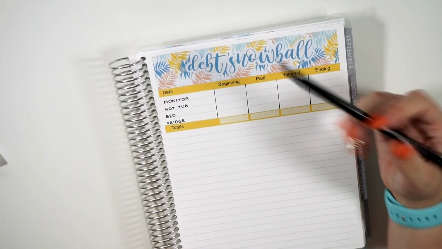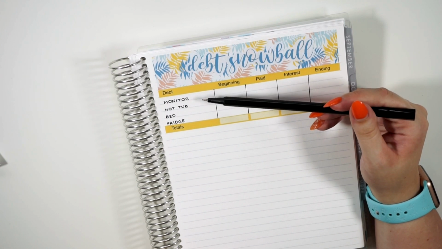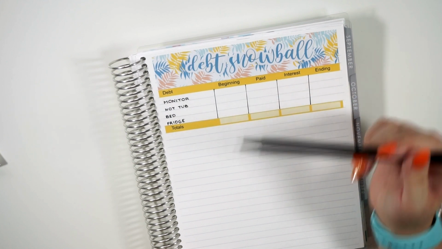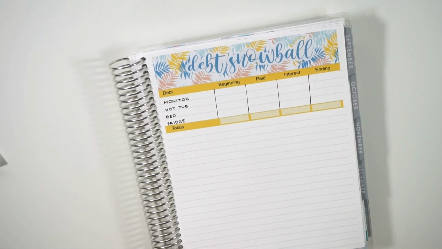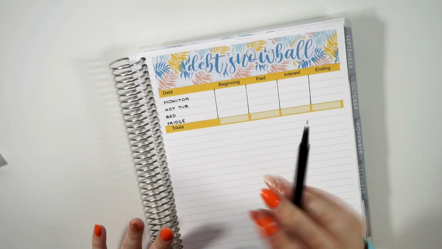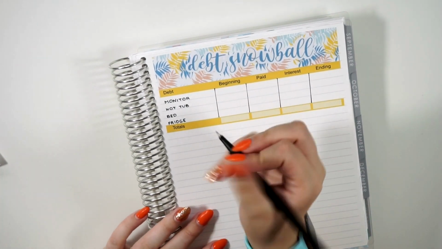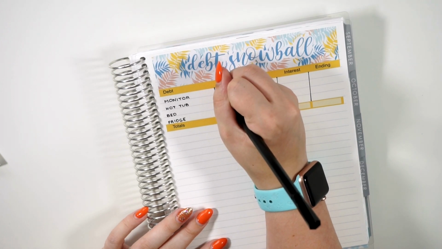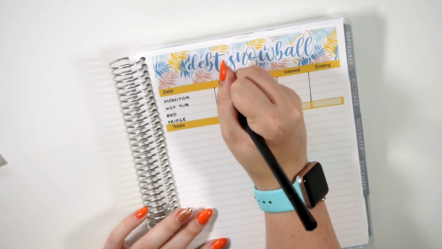So what we have decided to do is to pay off the smallest amount, which is our monitor, first, and then we're going to move on to the fridge, because the bed and the hot tub we pay a set amount every month. Hope that makes sense. So I'll explain to you. So the beginning amount for each, so from last month, the beginning amount for the monitor was £254.